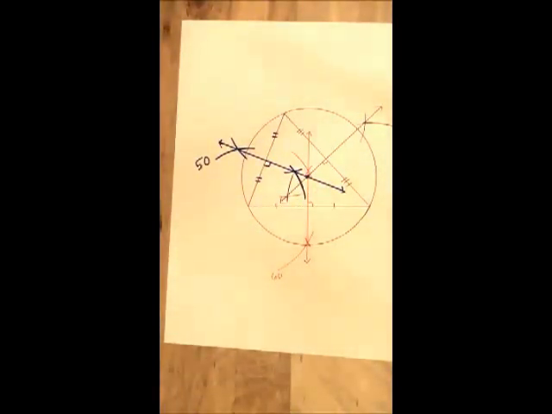Some teachers only require you to draw 2 lines, but the third line is a good way to make sure that you've actually got the correct lines. They should all cross at the exact same place.